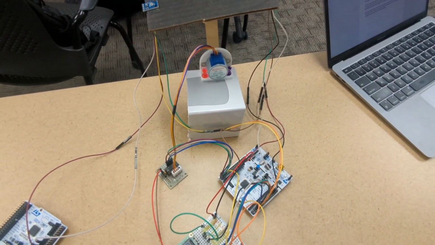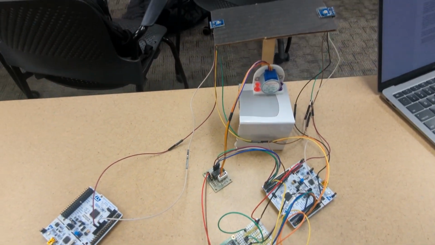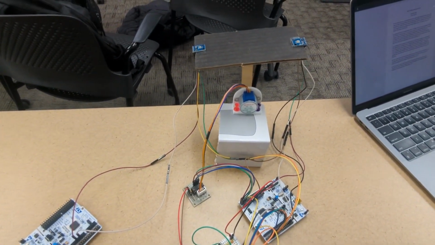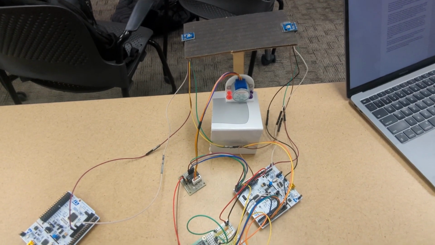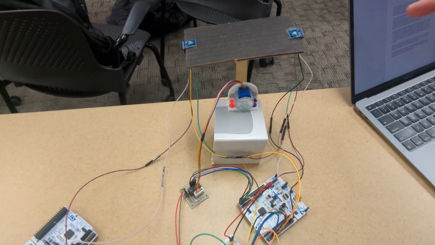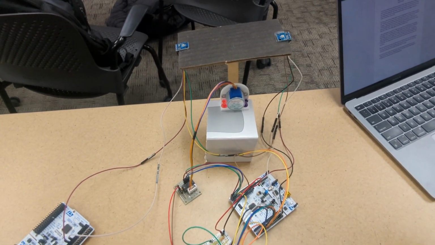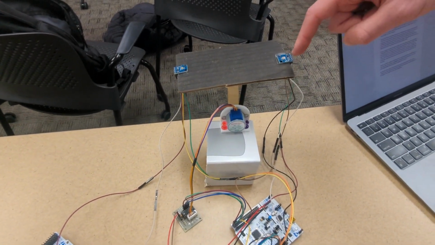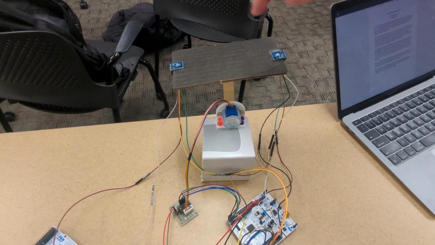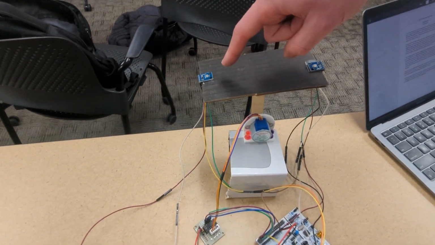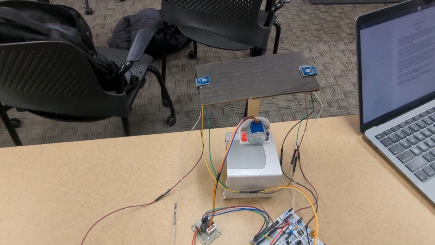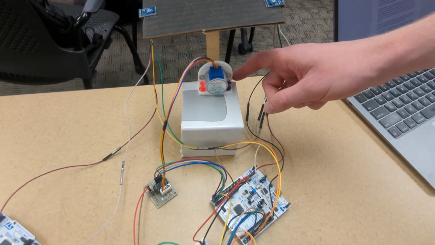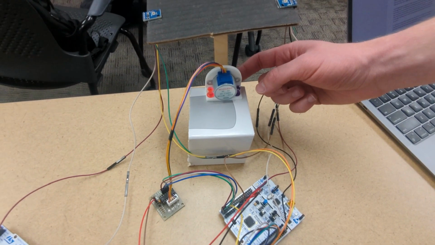Something that is a little bit different than our proposal is we ended up using two different I²C buses. We initially planned on only using one. However, because the sensors had the same address, we had to split it up. So this first sensor right here is using PB8 and 9 on I²C1, and this sensor is using I²C2 on PB13 and 14.